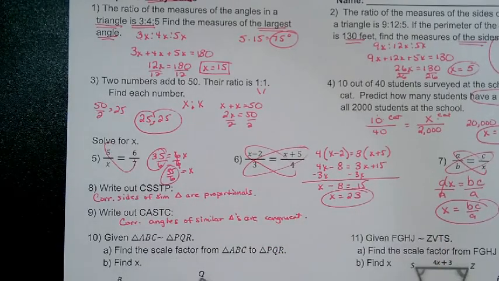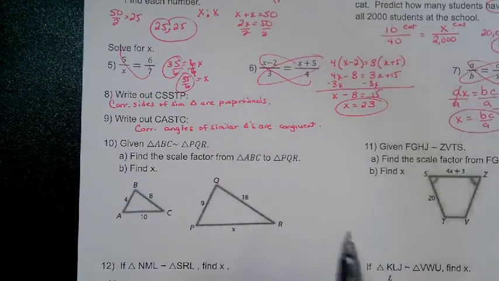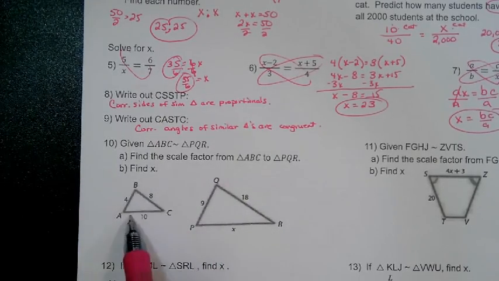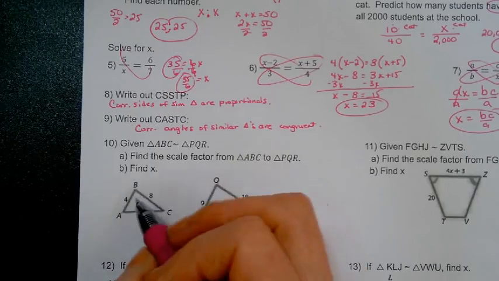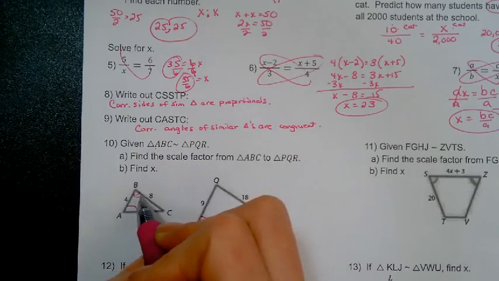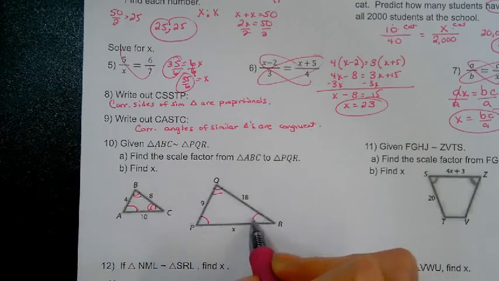Memorize it. Okay, number 10. We're given this triangle ABC is similar to triangle PQR. Find the scale factor from triangle ABC to PQR. So I'm going to find a pair of corresponding sides. Well, A corresponds with P, and B corresponds with Q, and C corresponds with R.